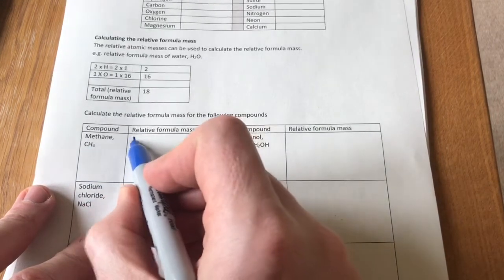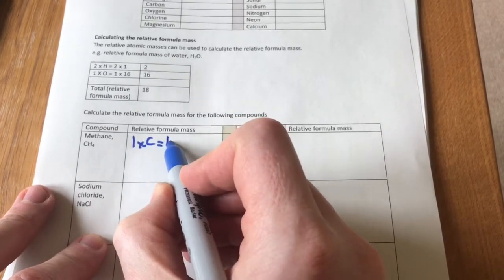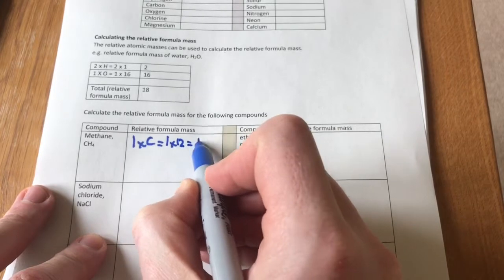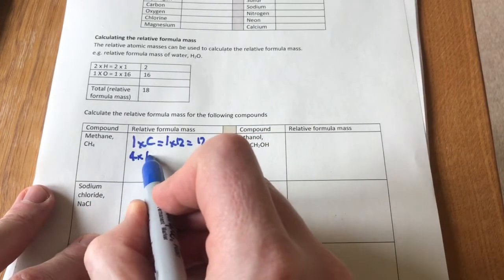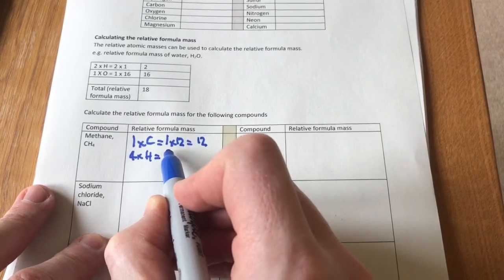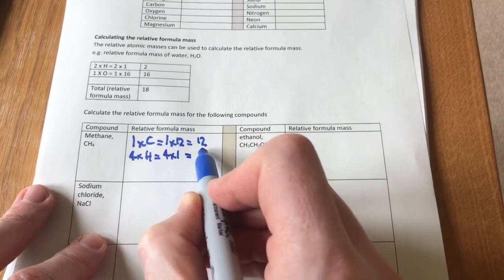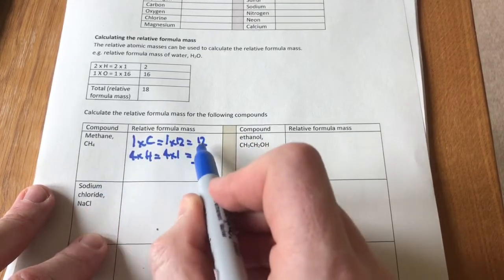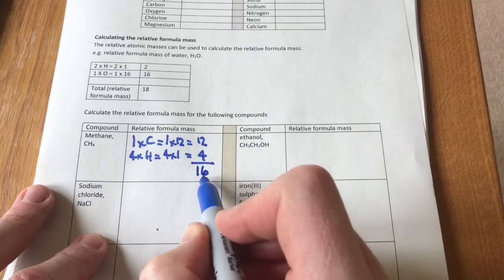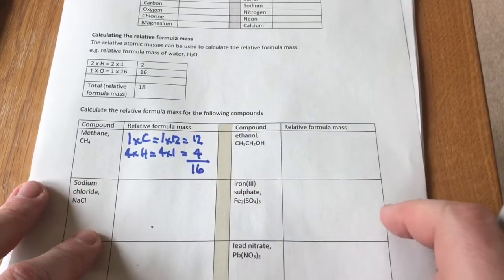So in here at the moment there is one carbon. If you look it up on the periodic table, carbon's got a mass of 12, so it's 1 times 12, which is 12. We also have got 4 lots of hydrogen, so it's 4 times hydrogen. Hydrogen's relative atomic mass is 1. So that means it's 4 times 1, which is 4. To find the total mass for this formula, we now add these up. That gives me a mass of 16. So relative formula mass, or MR, for methane is 16.